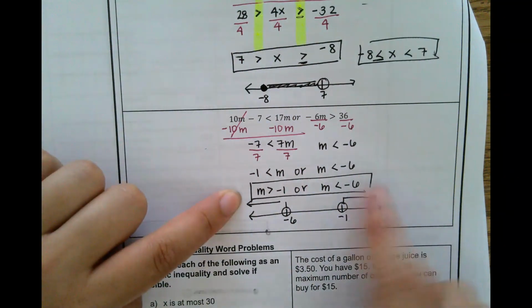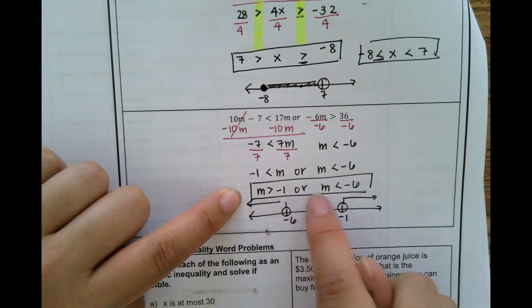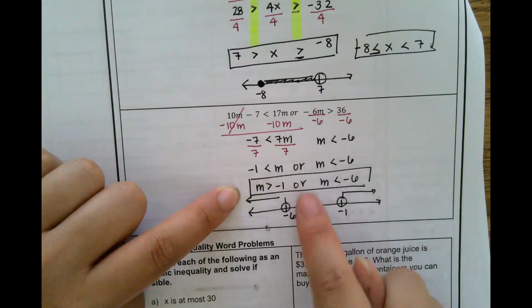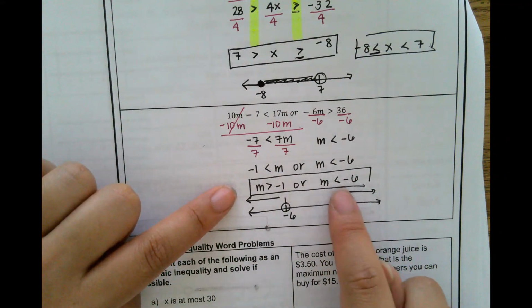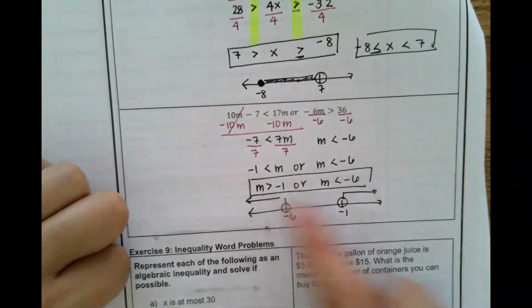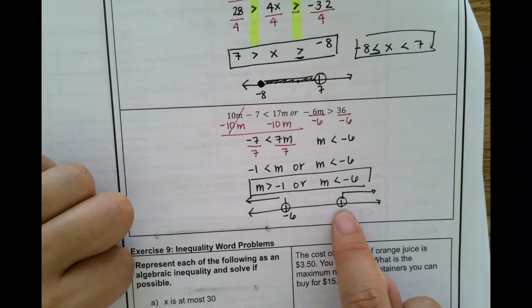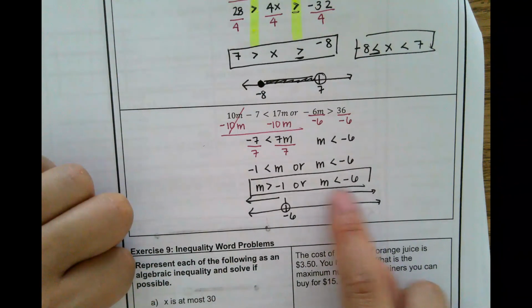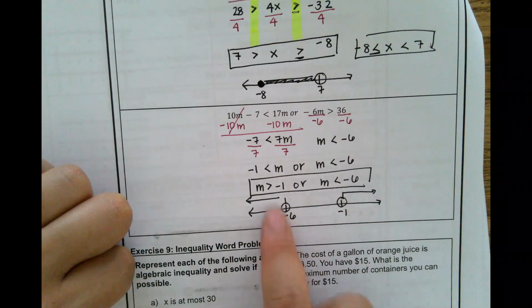So together, m is greater than negative 1 or, right, since originally it was an or, m is less than negative 6. So I graphed it, m greater than negative 1, so open circle to the right, m is less than negative 6, open circle to the left.